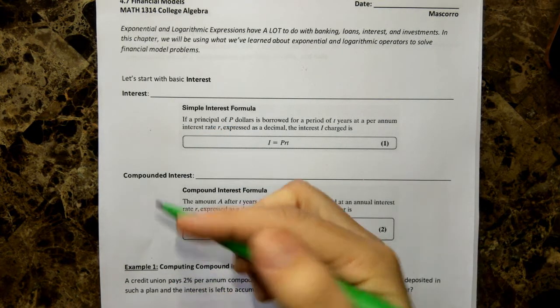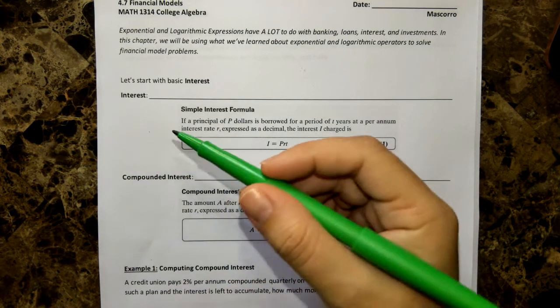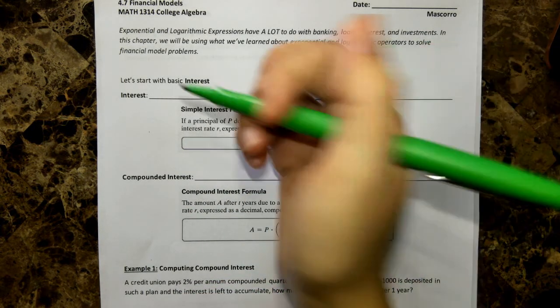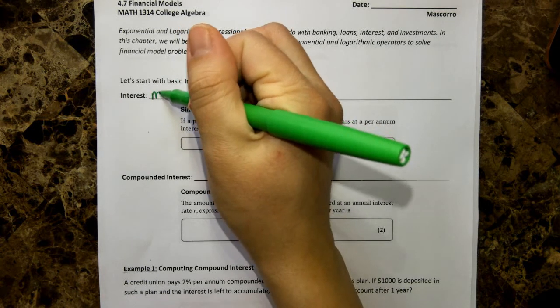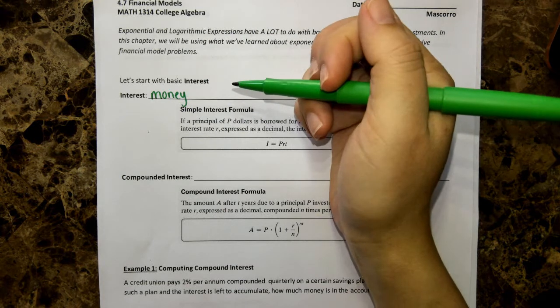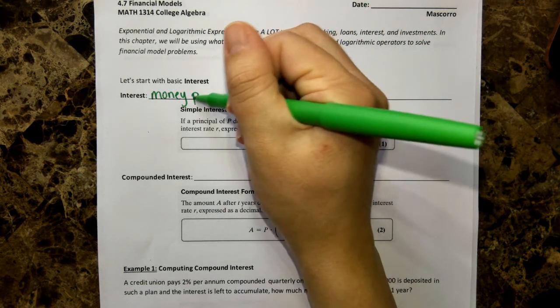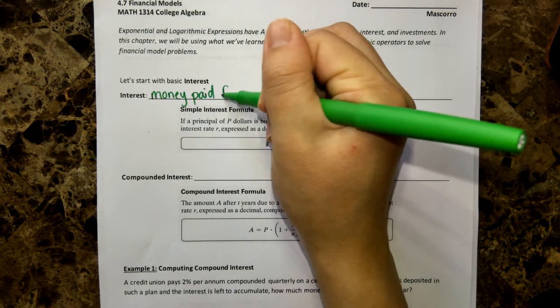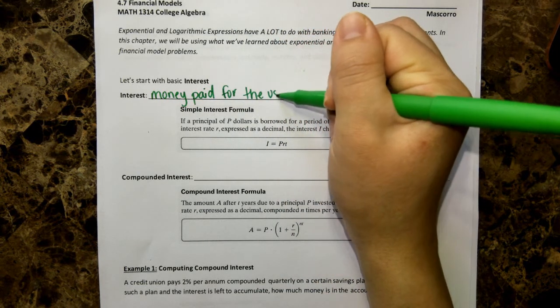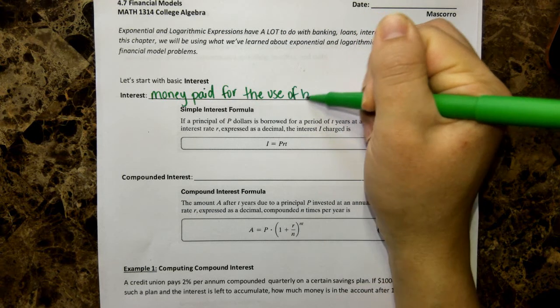My personal definition: interest is pretty much money that you have to pay for the use of borrowed money.